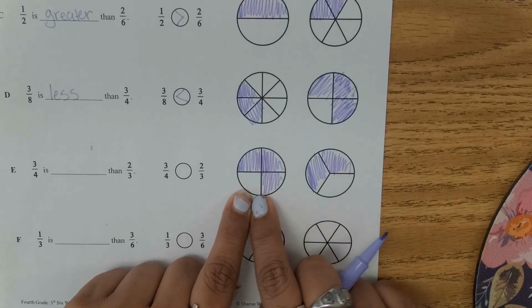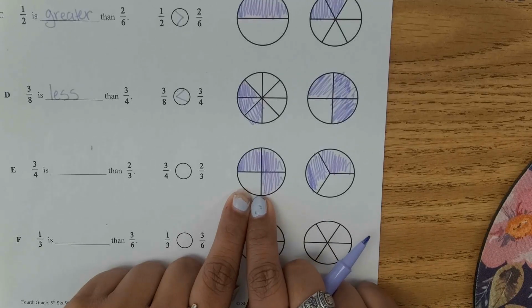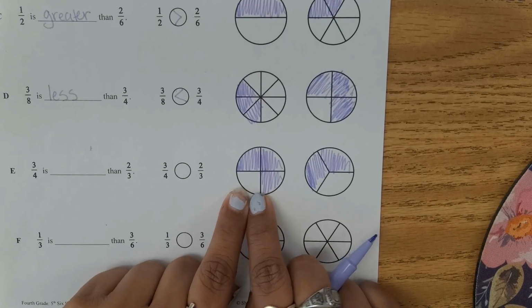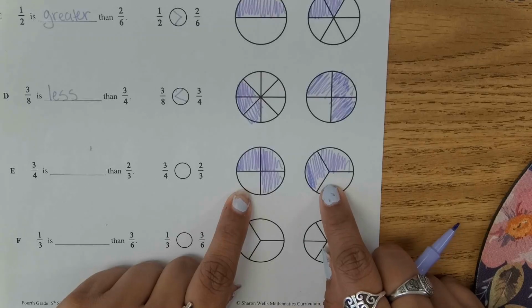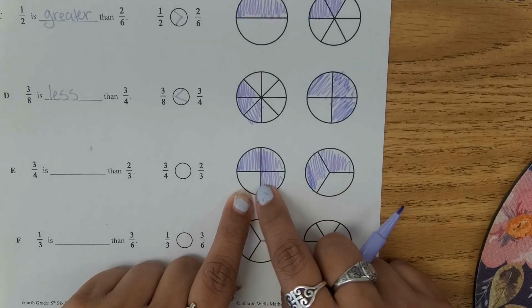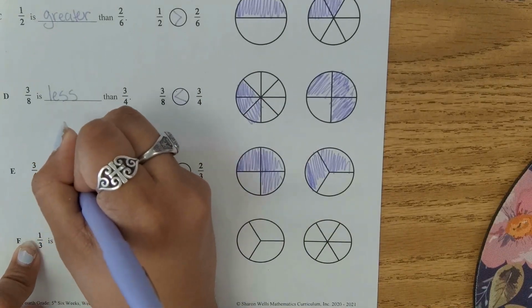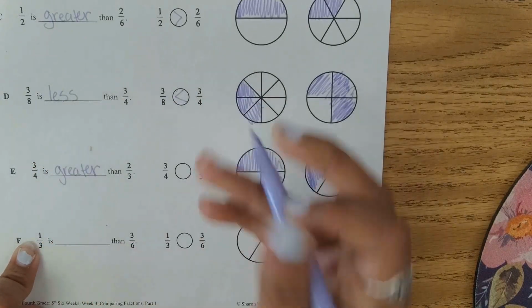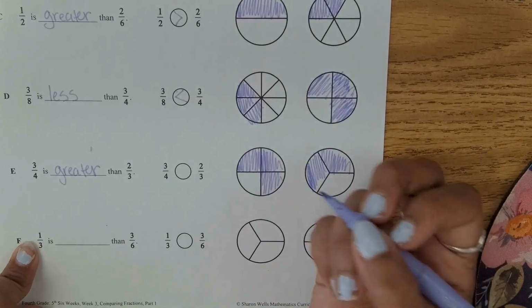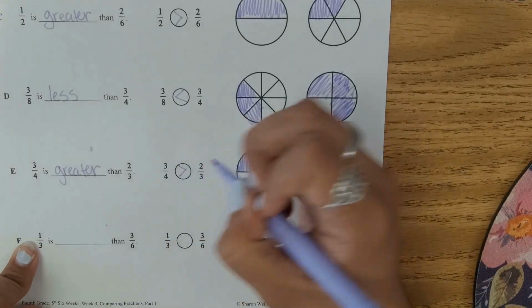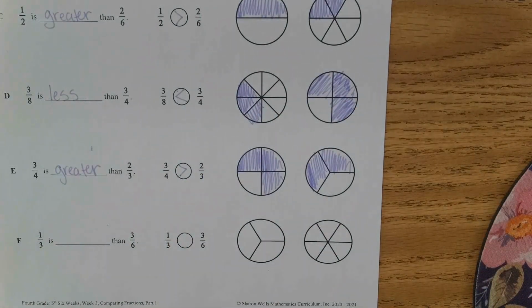So since this is a smaller slice of pizza, I have to eat less to eat the whole thing, while this one I have to eat a little bit more to eat the whole thing. So which one is greater? 3/4. So 3/4 is greater than 2/3. Again, we're using my greater than symbol. Same idea. The larger number gets eaten. The alligator opens its mouth to the larger number.